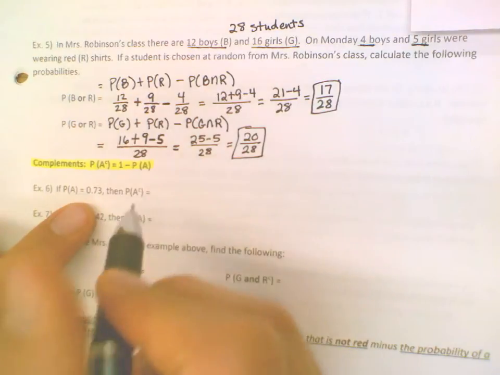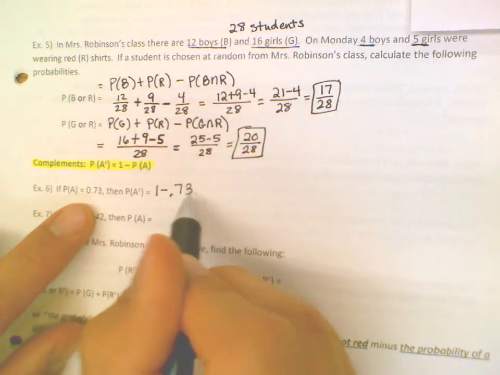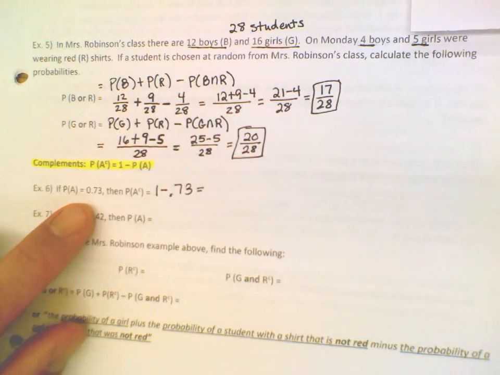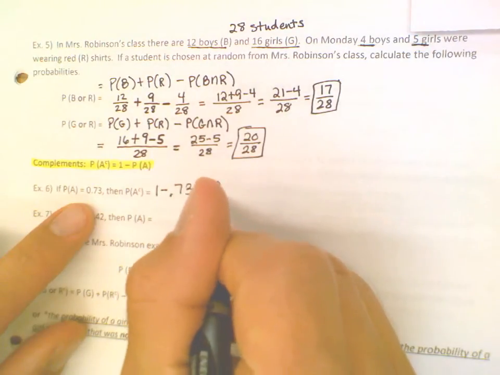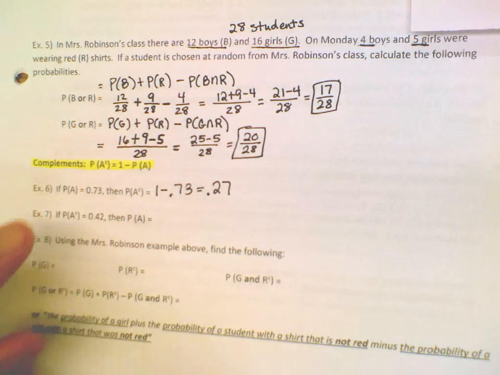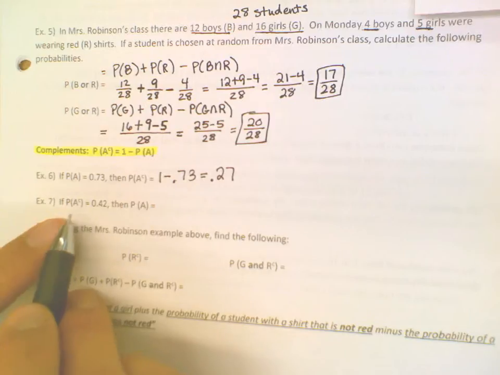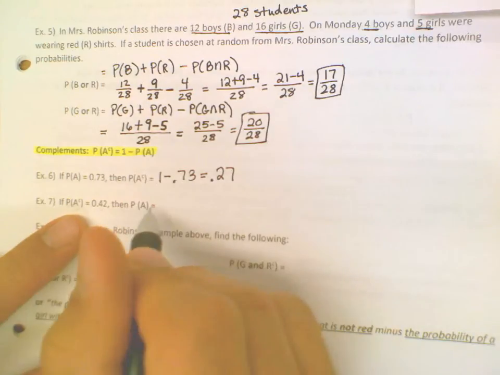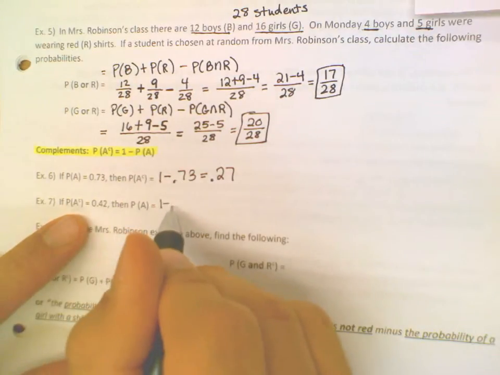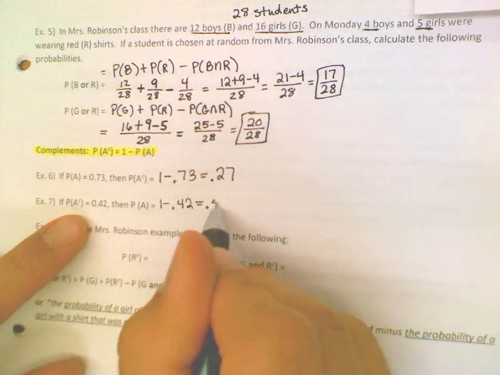The probability of its complement would be 1 minus 0.73, which gives you 0.27. And again, the same thing works the opposite way. If the probability that the event did not happen is 0.42, then the probability that it does happen is 1 minus 0.42, or 0.58.